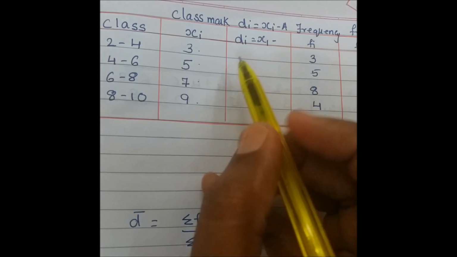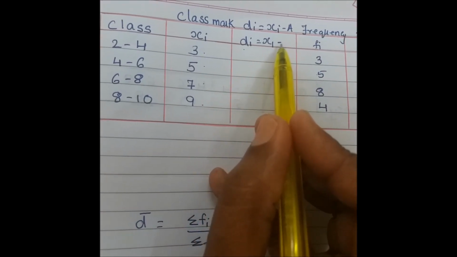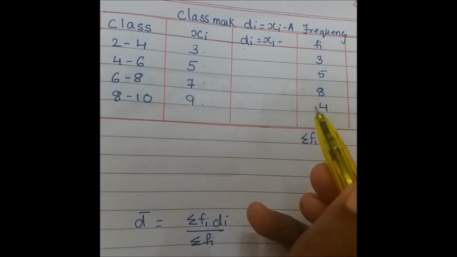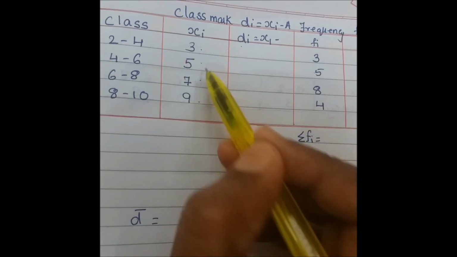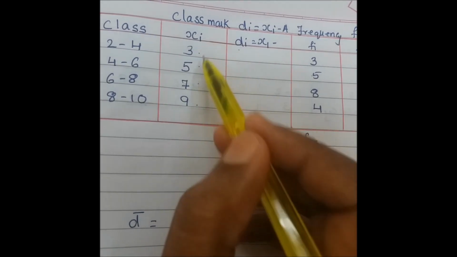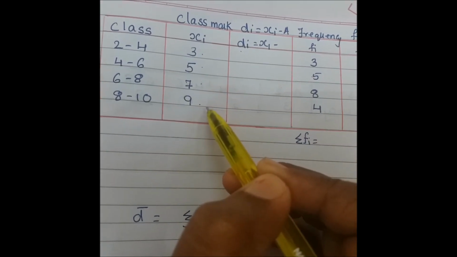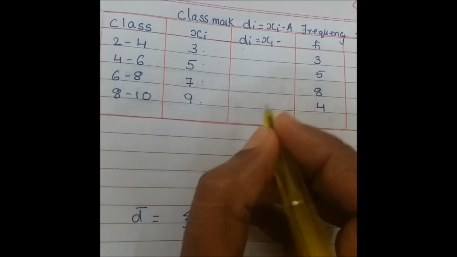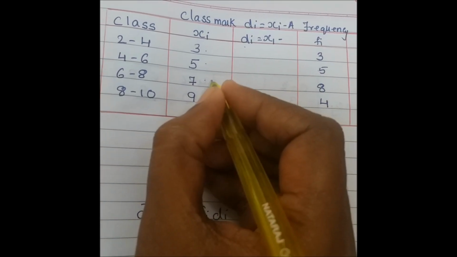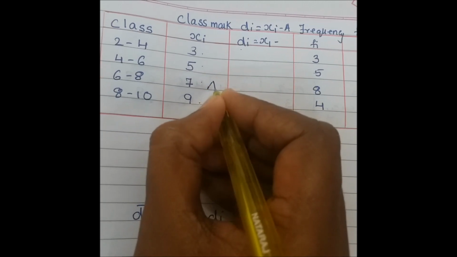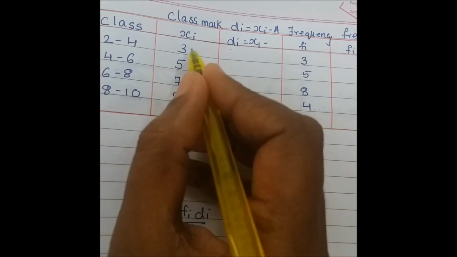Now I have to find di. Di is equal to xi minus a. What is a? A is the assumed mean. From the given class marks that we just got, you can assume any one of the class marks as the assumed mean. For my convenience, I am considering 7 as the assumed mean, and therefore I can subtract it.